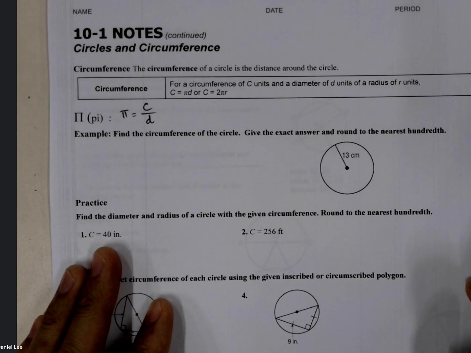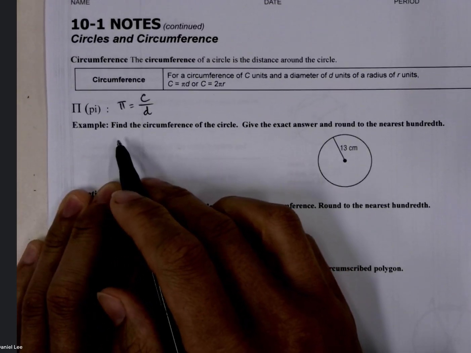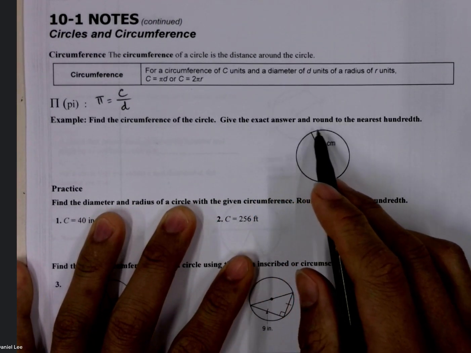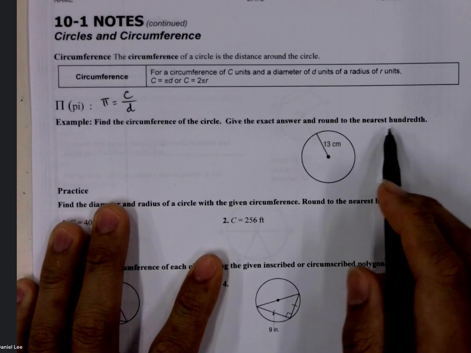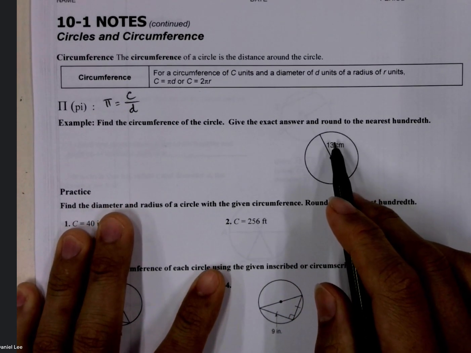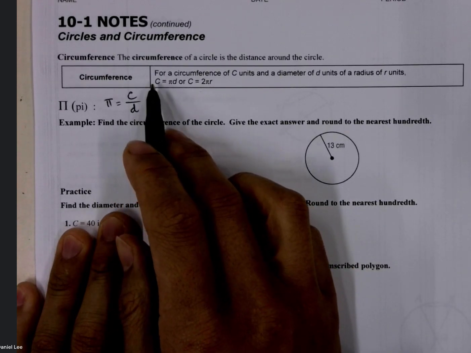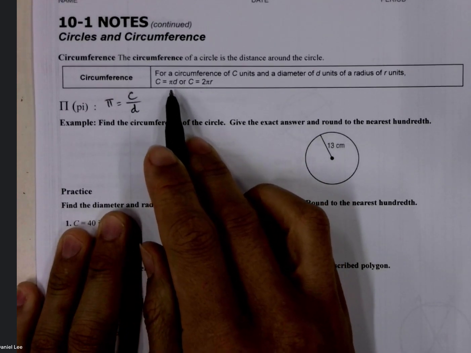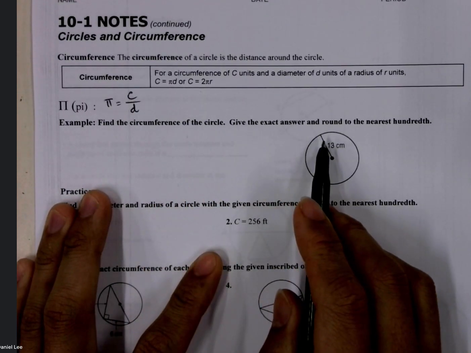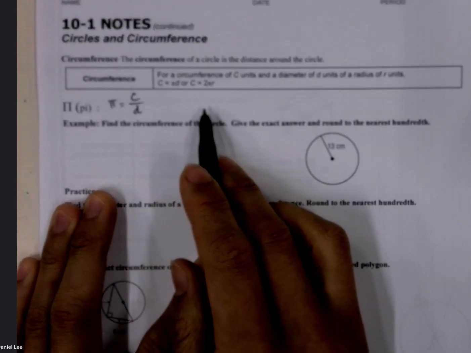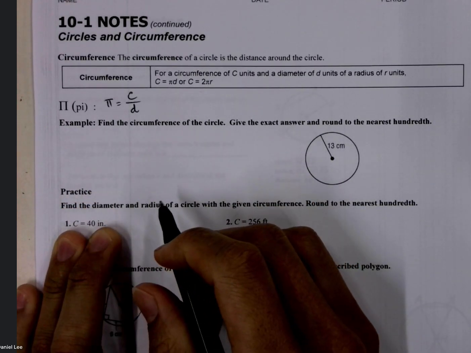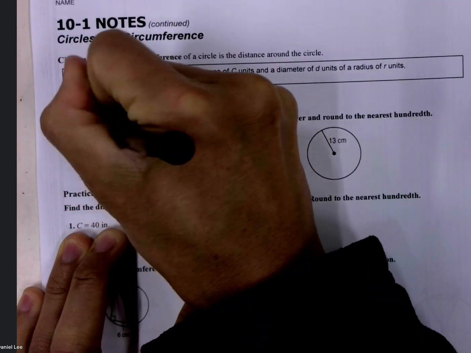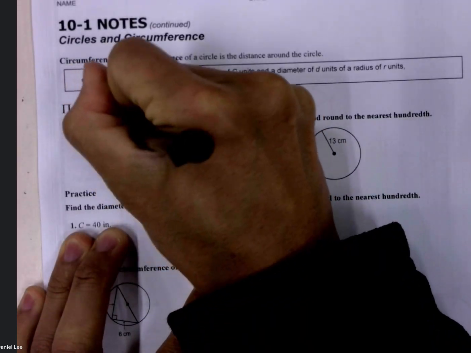And so let's go ahead and look at this example. Find the circumference of the circle, give the exact answer, and round to the nearest hundredths. So we have the radius, and we're looking for the circumference. So which equation are we going to use? Well, we could use the first equation and simply multiply the radius by 2 to get the diameter, or we could just plug in to the second equation. Makes life a little easier. So let's do C is equal to 2 times pi times 13.